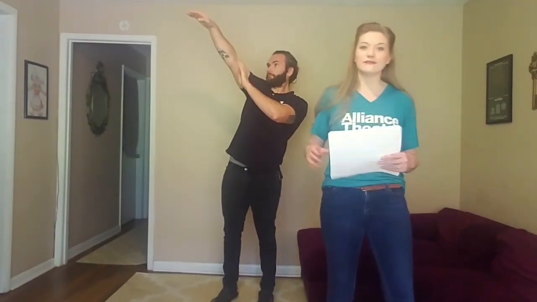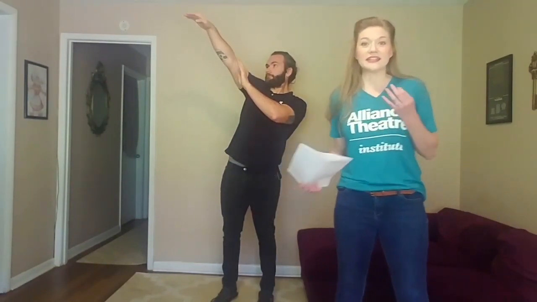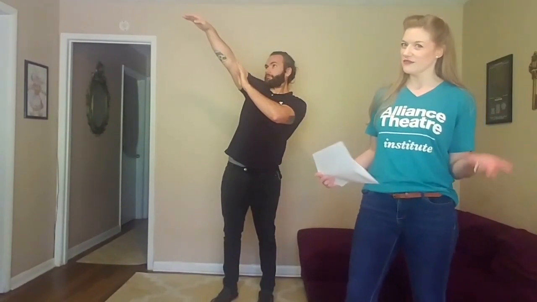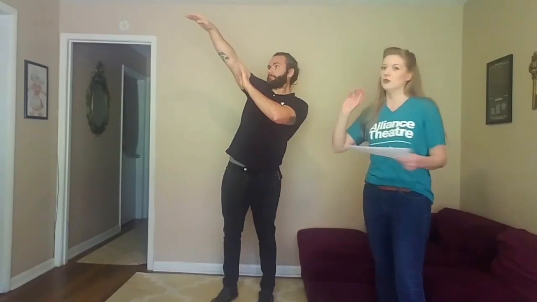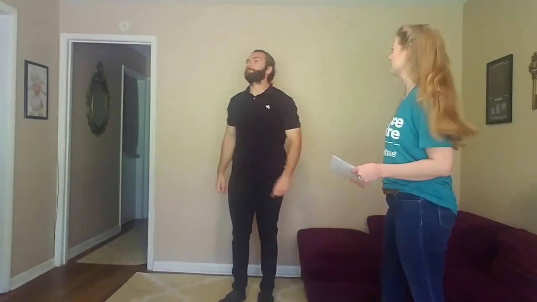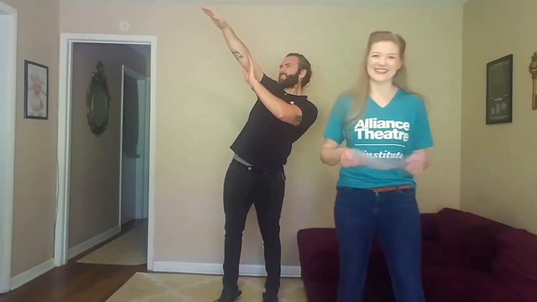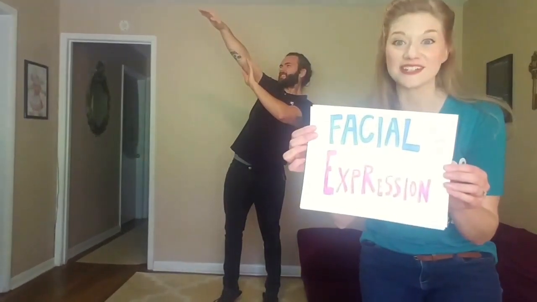Now, what if this weren't just any basket? This was the game-winning shot. How might that change the tableau? David, can you show us how it might change the tableau if you are shooting the game-winning shot? Wow, look at that. So what I noticed is a change in facial expression, right?